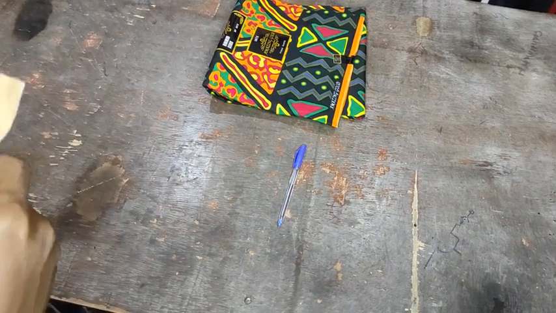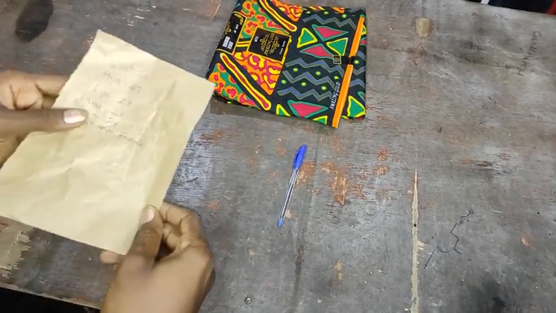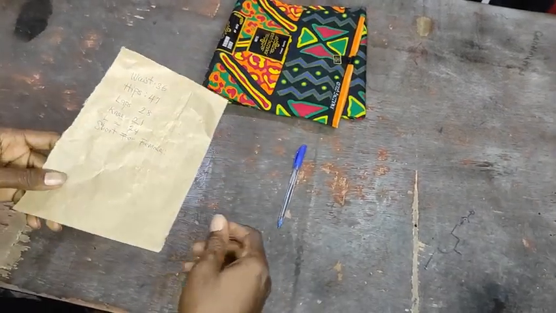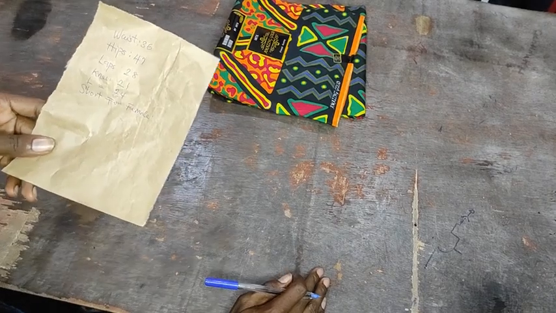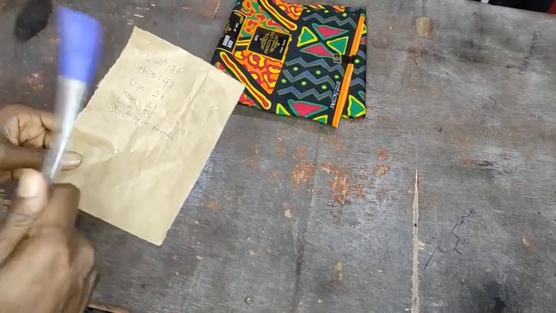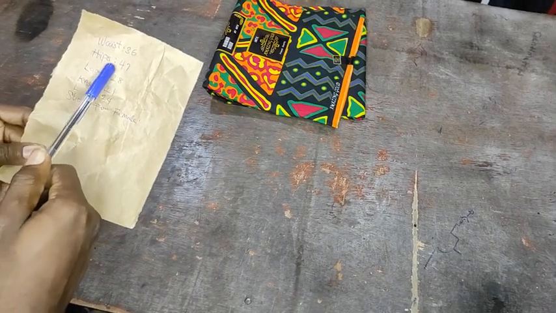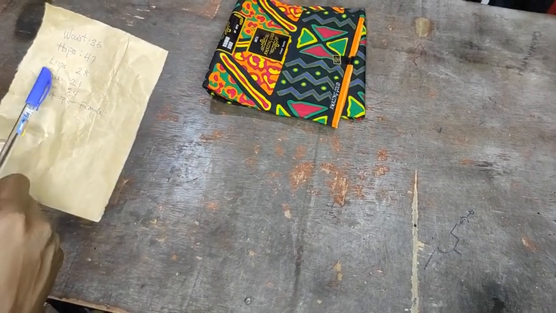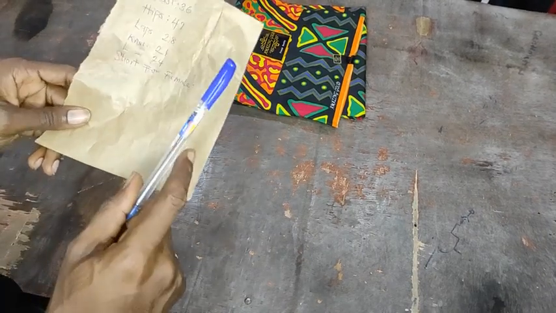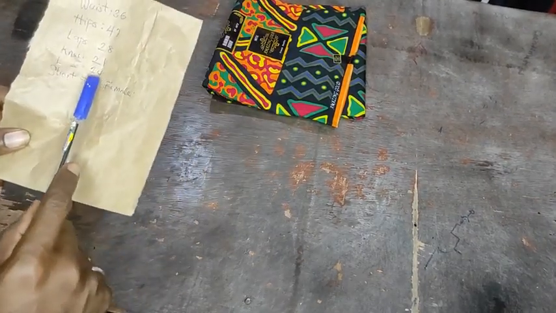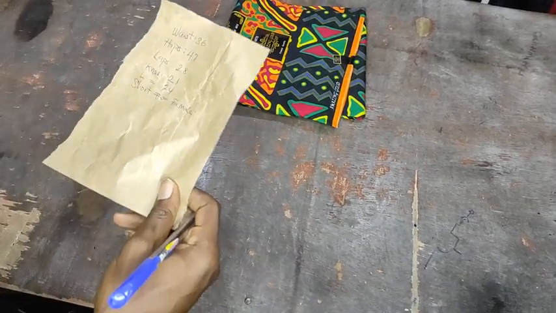Defined. Now in today's video I want to show us how to draft a female short. Now here on the paper I have is my customer's measurements. The waist of my customer is 36. The hips is 47, the laps is 28, the knee circumference is 21, the length of the short is 24, right? This is for a female short, right?